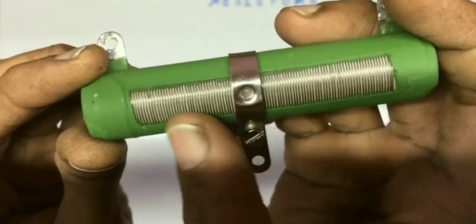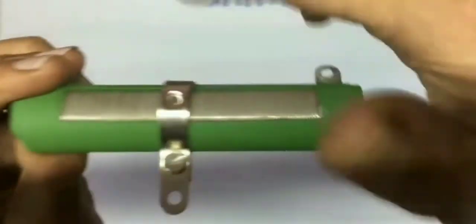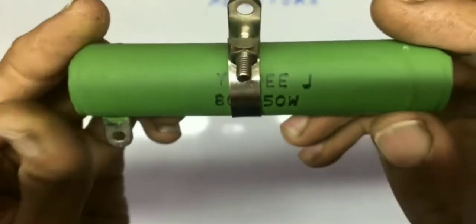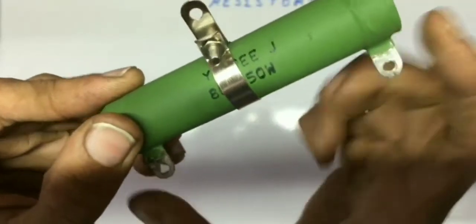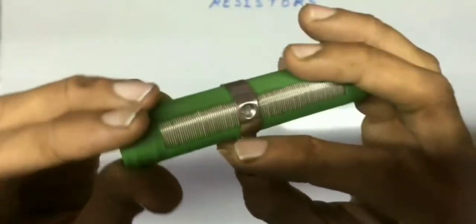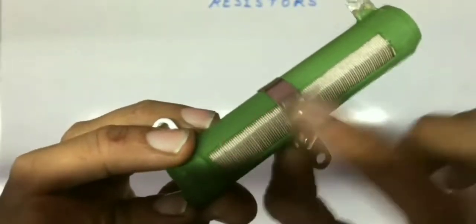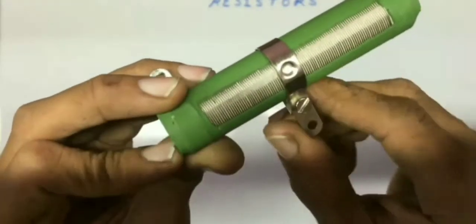This is the resistance wire. It is wound in a round. This is an 80 ohm, 50 watt resistor. These are the two main terminals, and this is the center point. You can see the point here. You loosen the screw and slide it to adjust it.